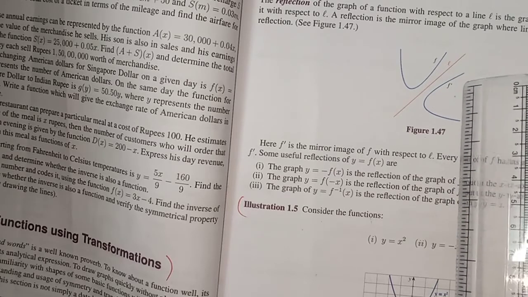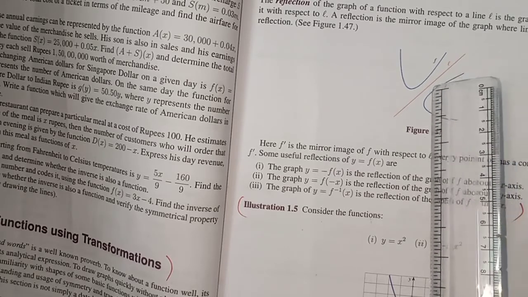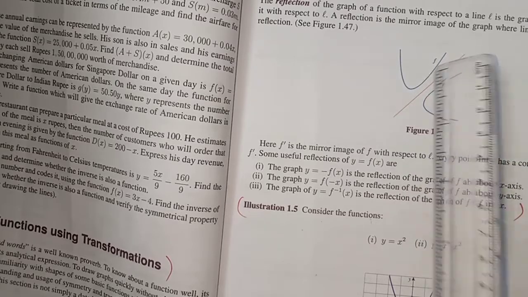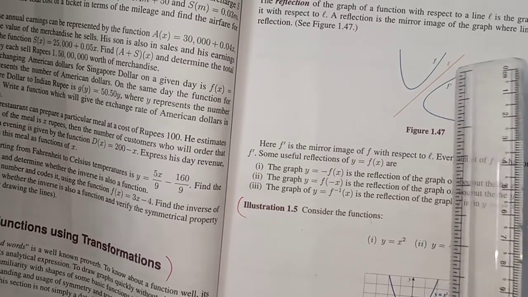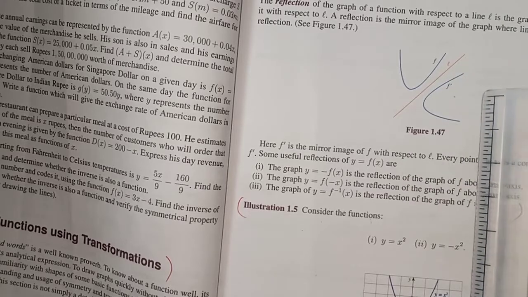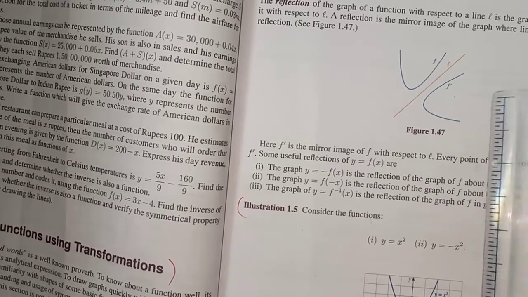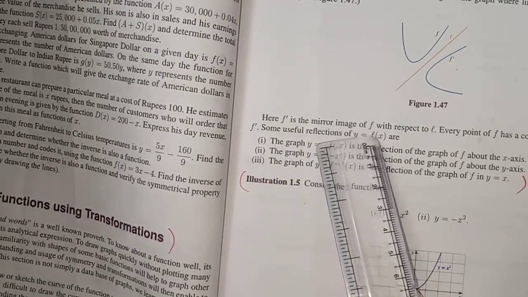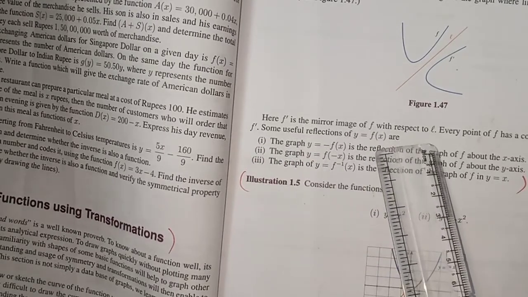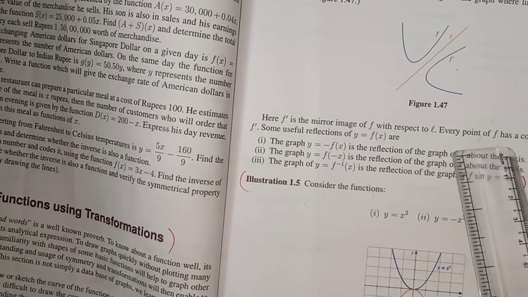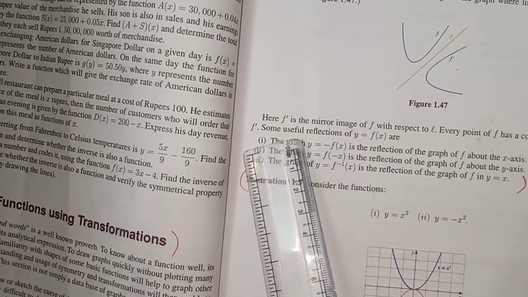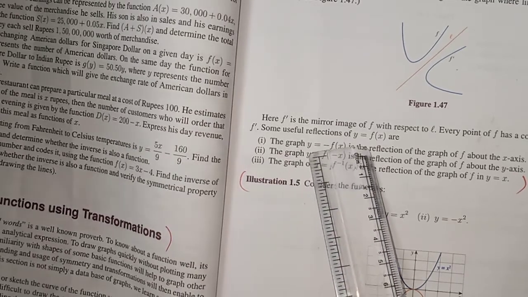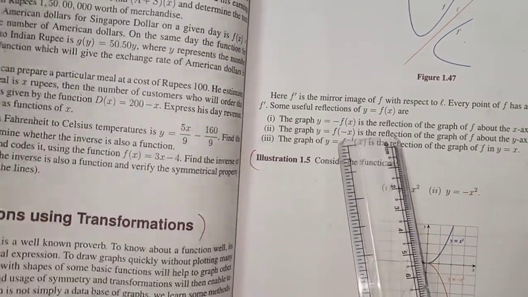Understand? F dash is the mirror image of the curve F with respect to L. Here L is the mirror. This is called the reflection. It is given clearly. Here F dash is the mirror image of F with respect to L. Every point of F has a corresponding image in F dash. Right? Some useful reflections of y equals f of x are given here.